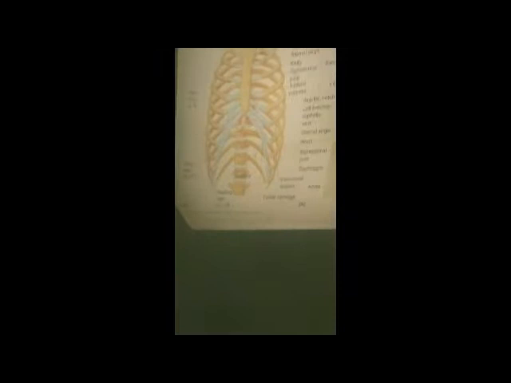Okay, so now we're going to take one individual rib and identify that rib. Here's another rib, here's another rib. So now we have to identify parts of the rib. Check sheet.